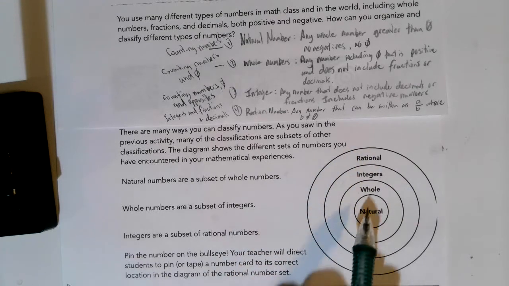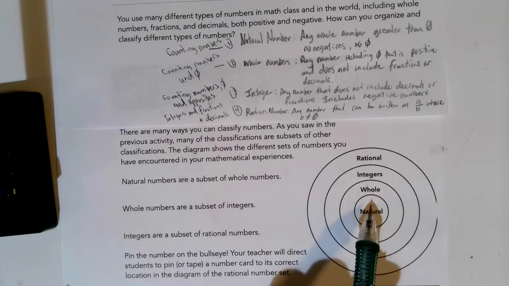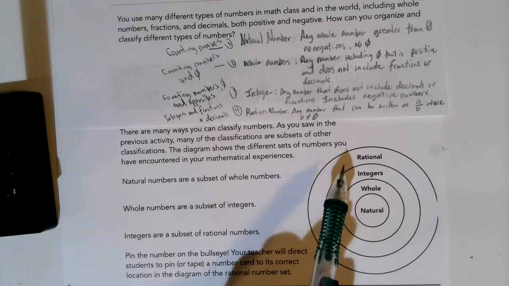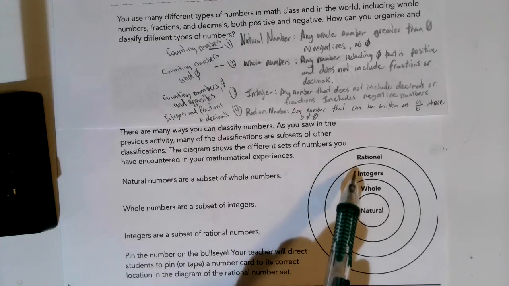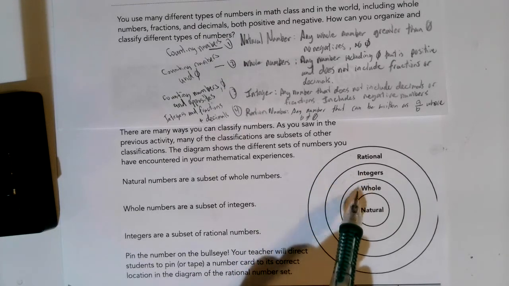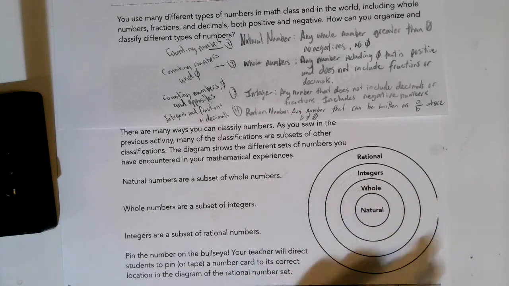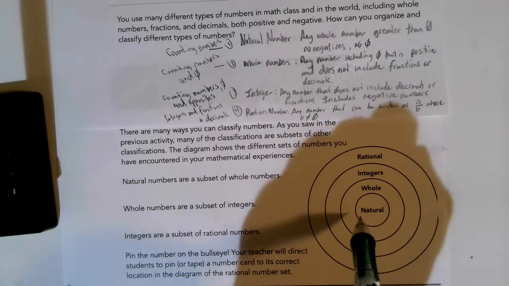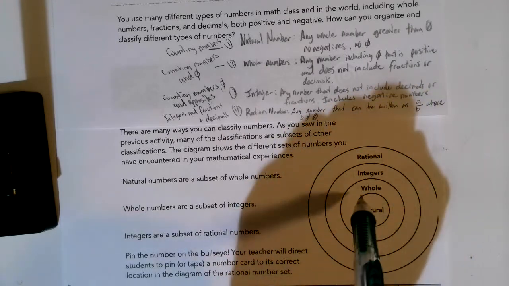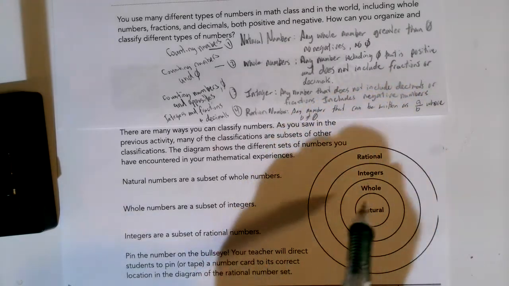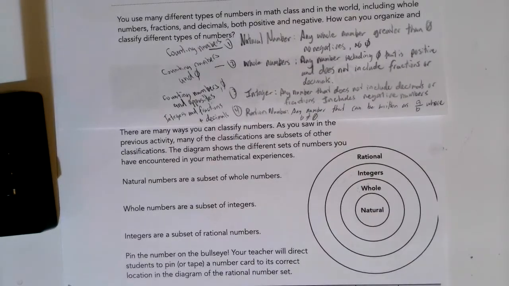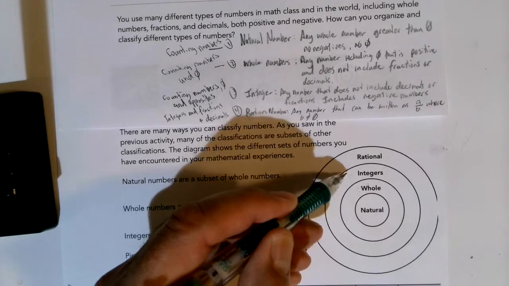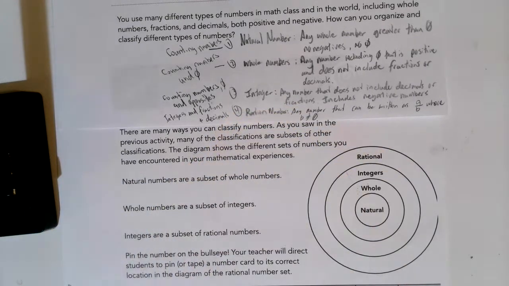All natural are whole. All whole are integers. All integers are rational. Okay. But not every rational is an integer, not every integer is a whole, and not every whole is a natural number. That's why we built it like this bullseye. All of the natural numbers are inside the whole numbers. All of the whole numbers are inside the integer numbers. All of the integers are inside the rational numbers. But there are whole numbers that aren't natural, there are integer numbers that aren't whole, and there are rational numbers that aren't integers.